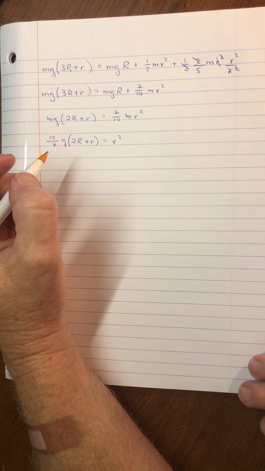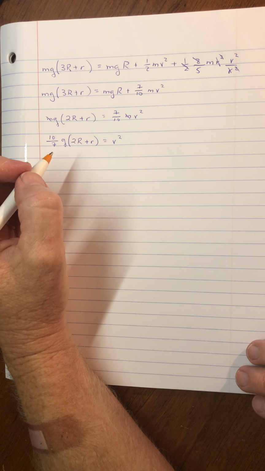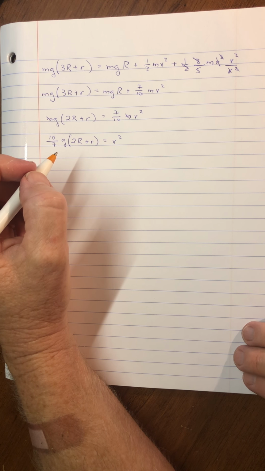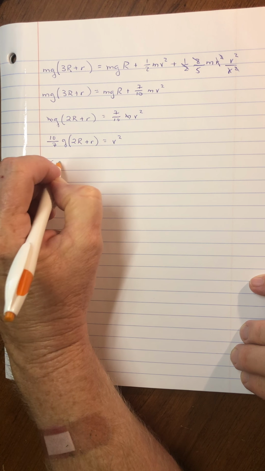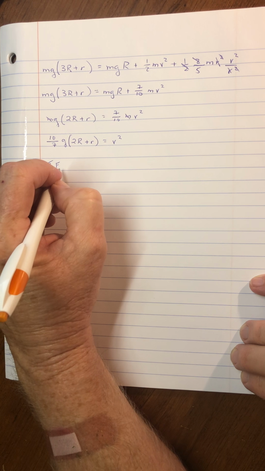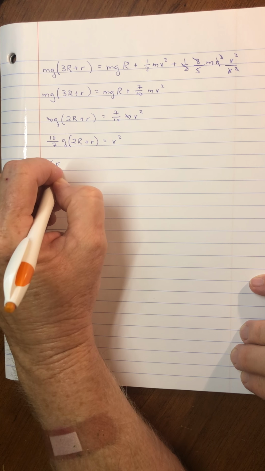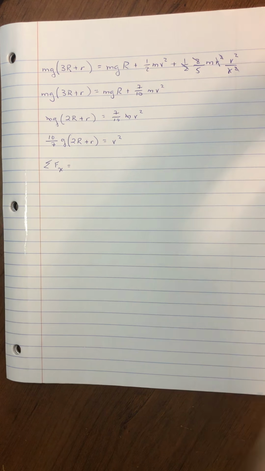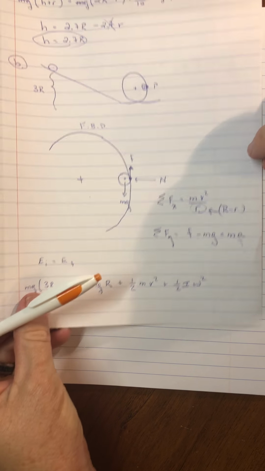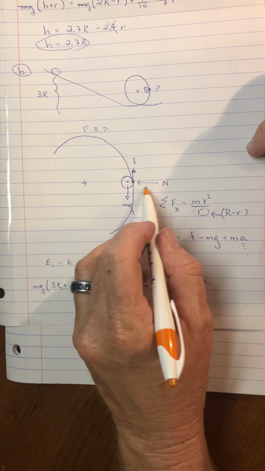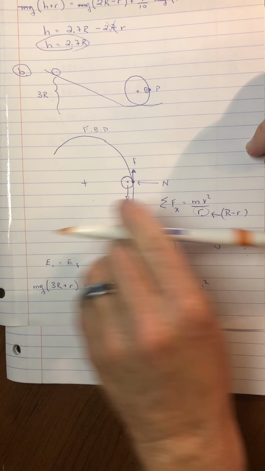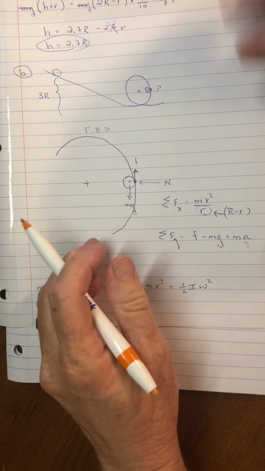And the force then in this x direction. And so the sum of the forces in the x direction, if you will. And so we'll come back to this picture here. So here's the x direction. So I'm going to add them together. And I'll go ahead and call that the positive direction here for x, toward the center of the circle.